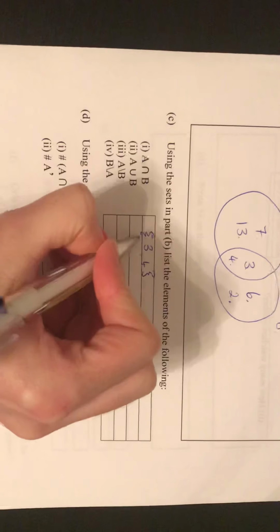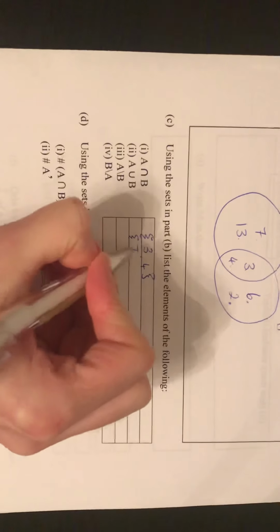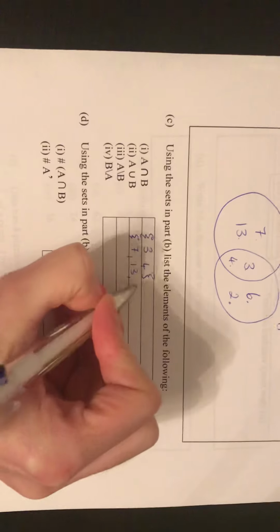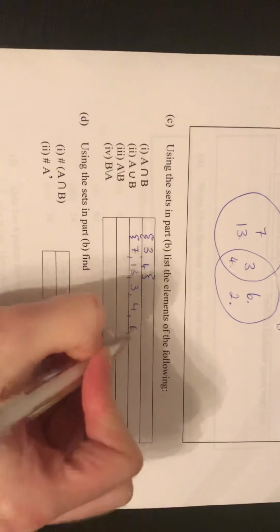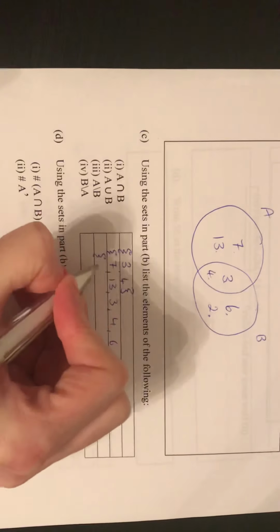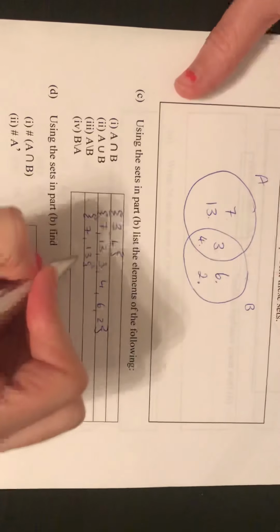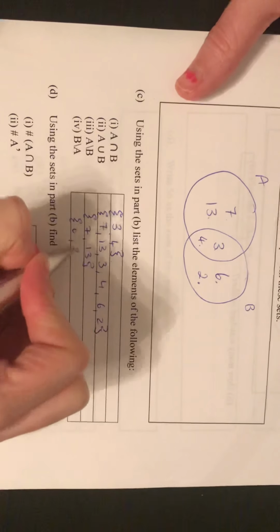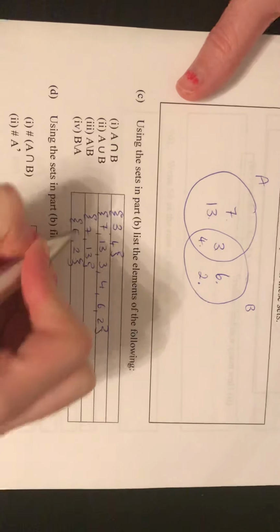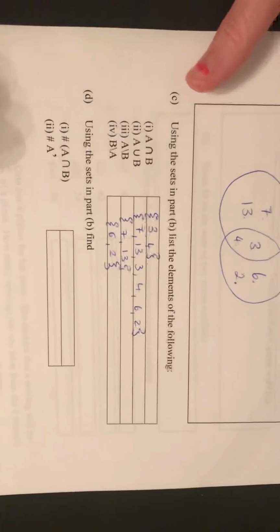Union. A uniting with B. Well, everything in A uniting with everything in B. You can obviously have it in any order. A get rid of B. A less B. 7 and 13, another way of saying A only. And B get rid of A, 6 and 2. So your brackets don't have to look like mine, but you do have to have brackets.